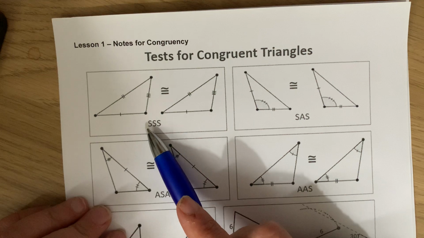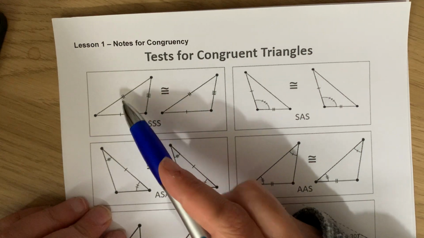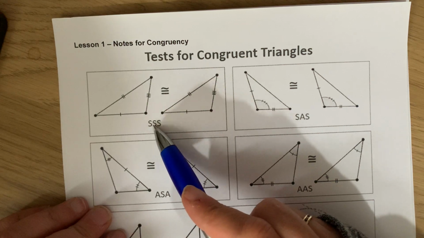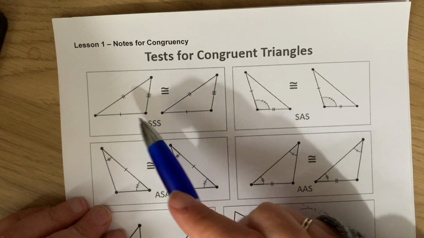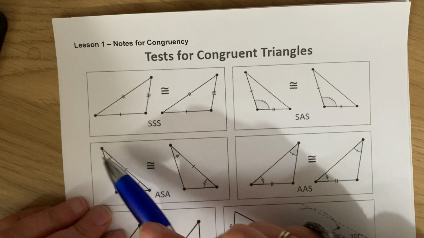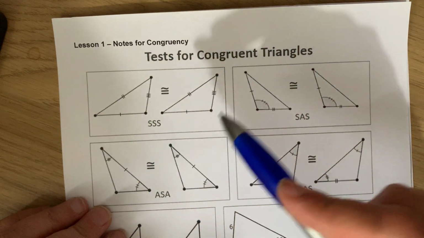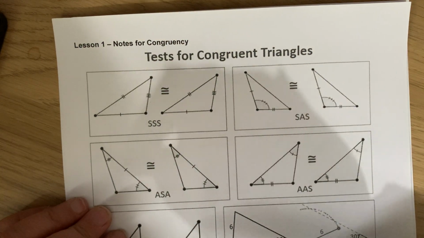So the first one is SSS. Going back to year 7 when you used to make those triangles, SSS means side, side, side. So if the three sides of the triangle are the same, so for example one's 3, 5, 7, the other one's 3, 5, 7, then they are congruent. So if you've got SSS, it's congruent.